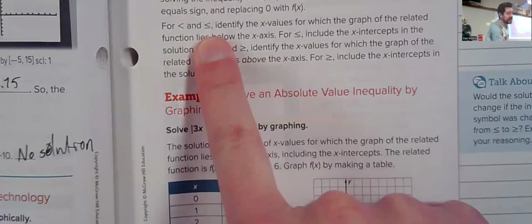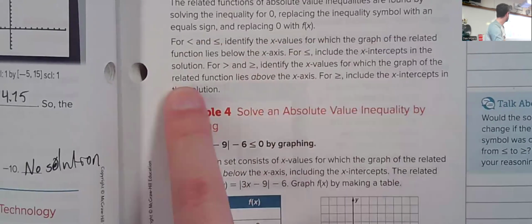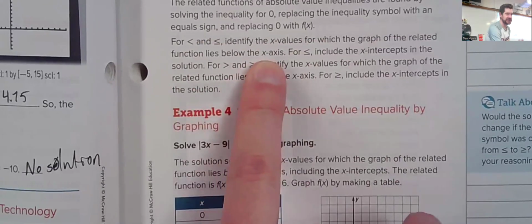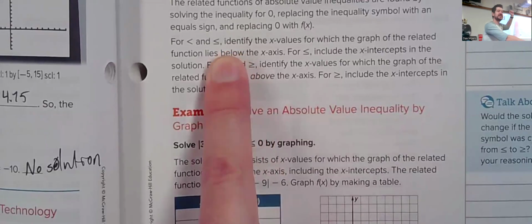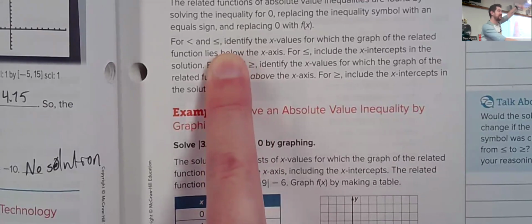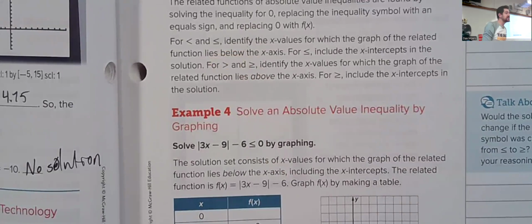So for less than or equal to, identify x values for which the graph of the related function lies below the x-axis. We'll talk about that when we get there. Less than just means below the x-axis. Less than 0 on the y-axis is underneath the x-axis. Greater than 0 on the y-axis is above the x-axis, right? Greater than would be above the x-axis, less than is below. We are still only answering for x, though, even though we are using y to figure out what x is. That's what's happening here.